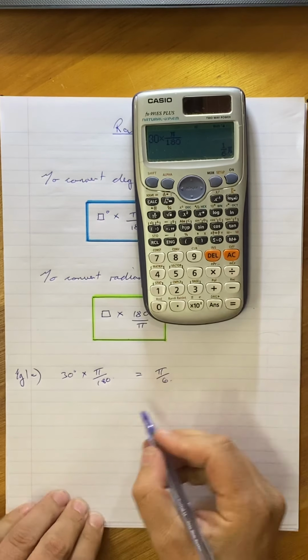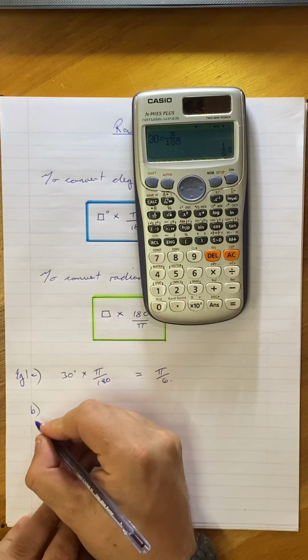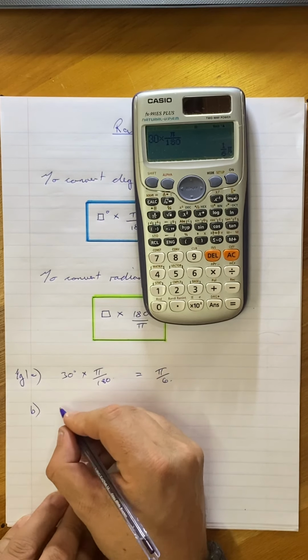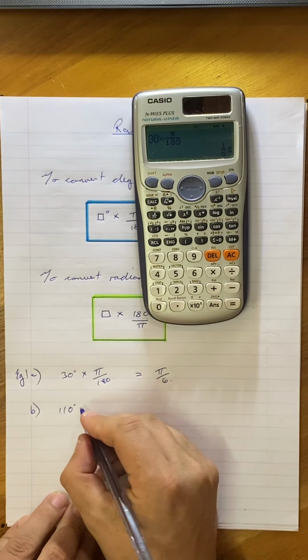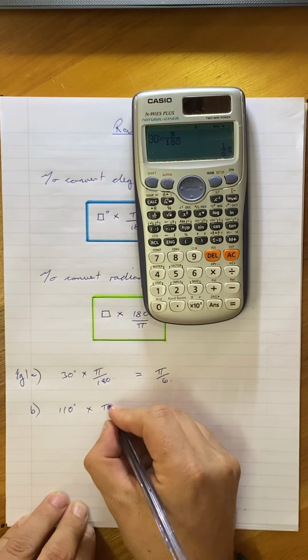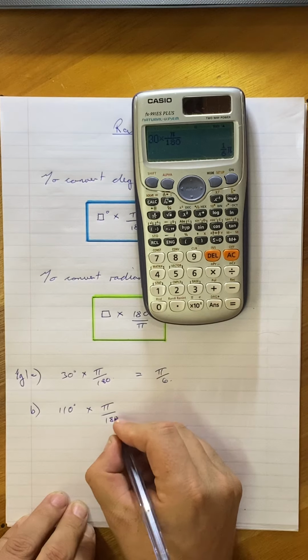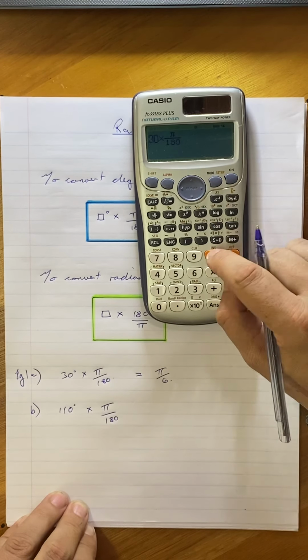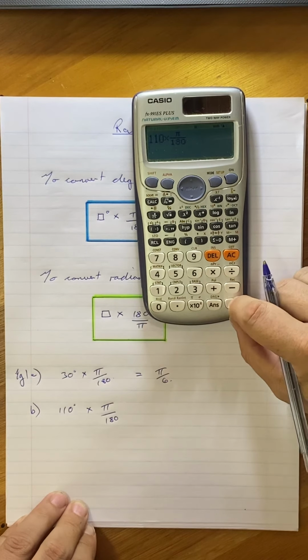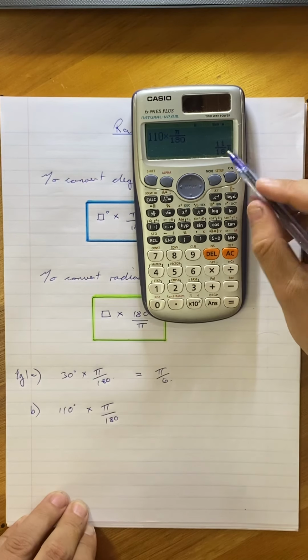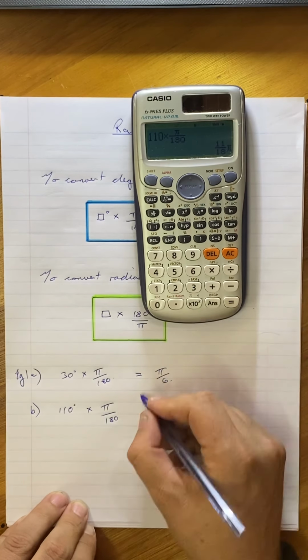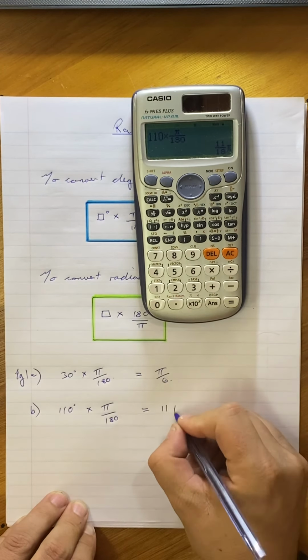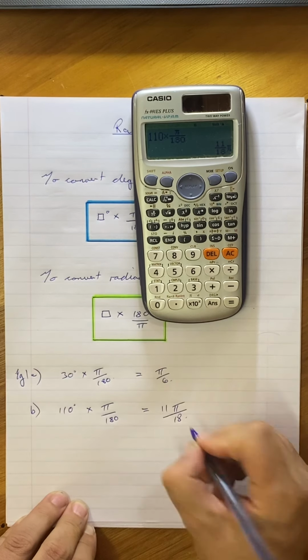Okay. If we look at example B, we want to convert 110 degrees to radians. So we take that 110 and we multiply it by pi over 180. Same thing. 110 multiplied by pi over 180, and we get 11 pi over 18.